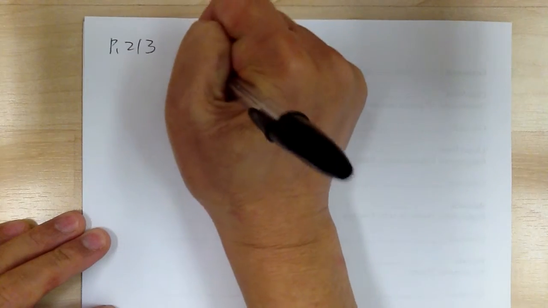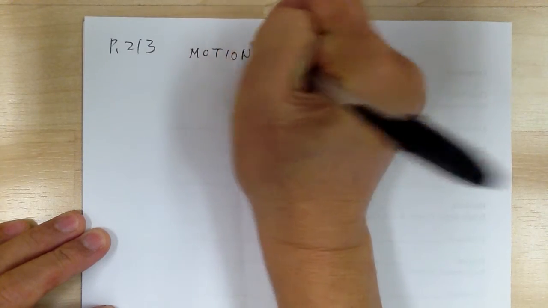Go and open your book to page 213. Today's lesson is on the distance, rate, time problem, or more commonly called the motion problem.